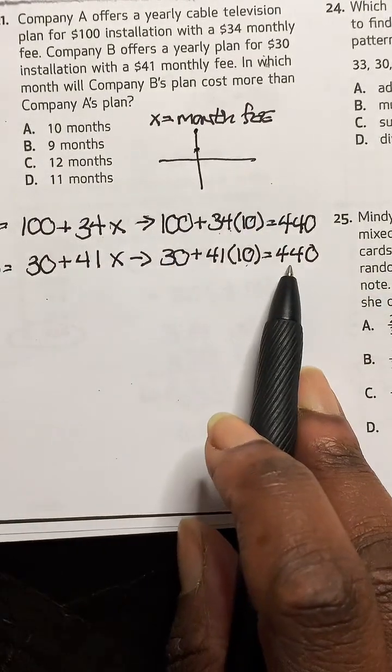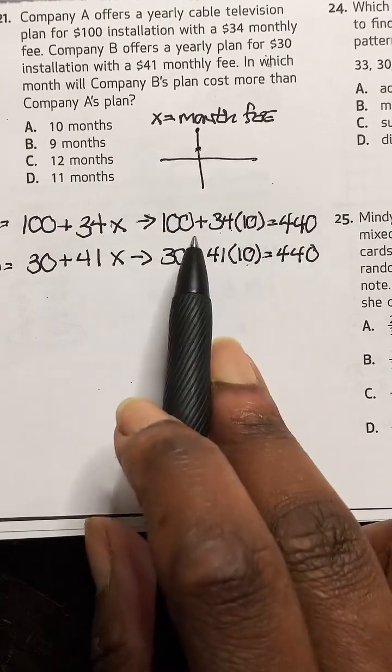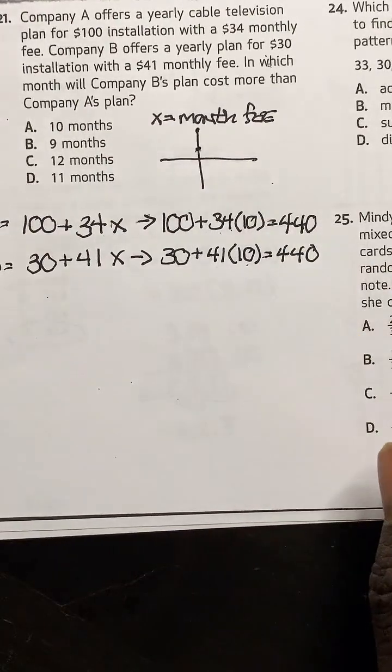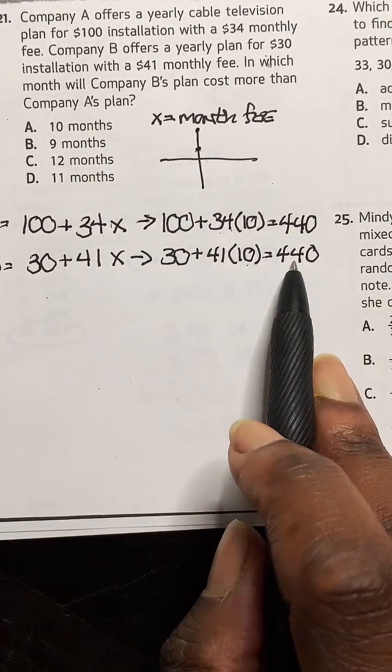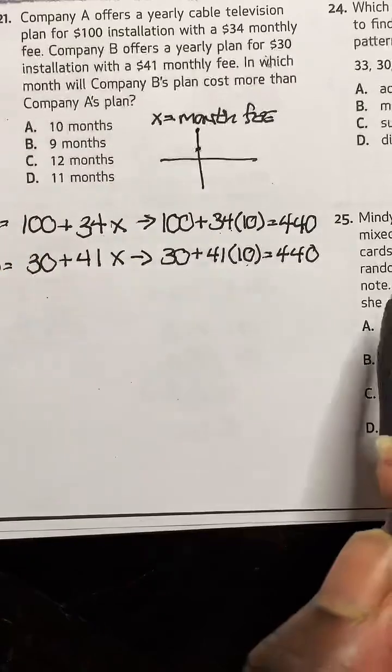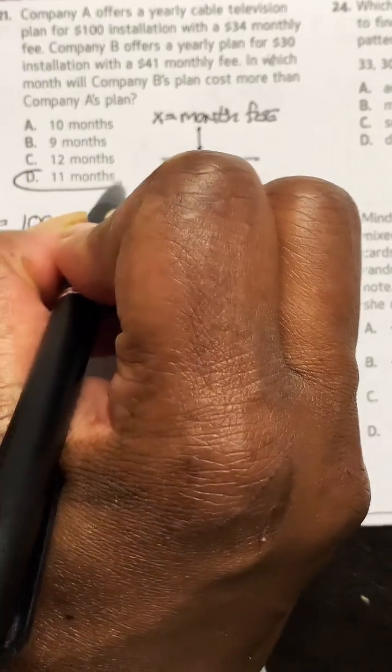But since I know where they're even, Company B is going to surpass Company A. That's going to happen at 11 months.